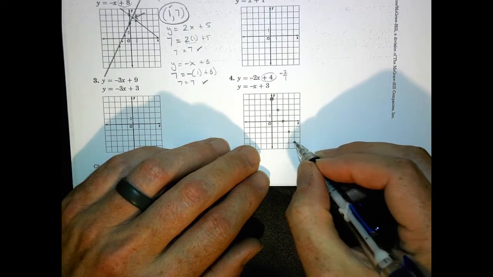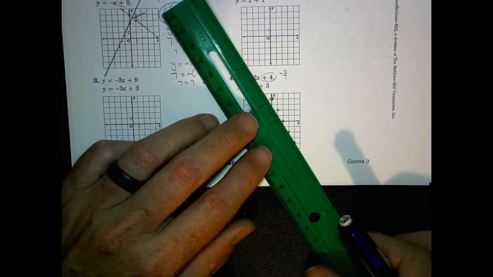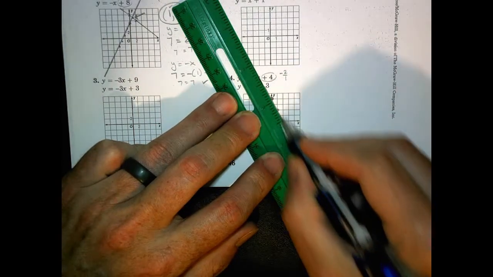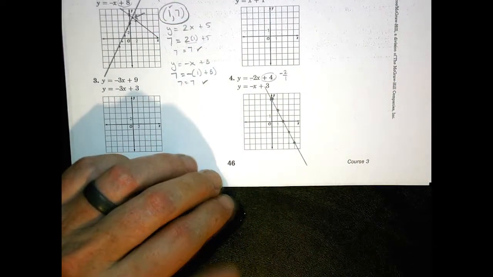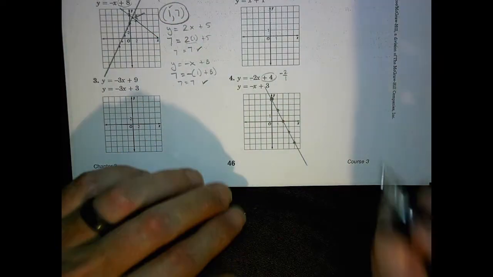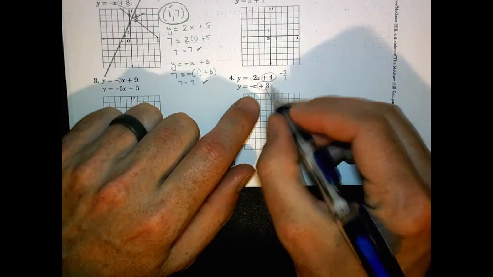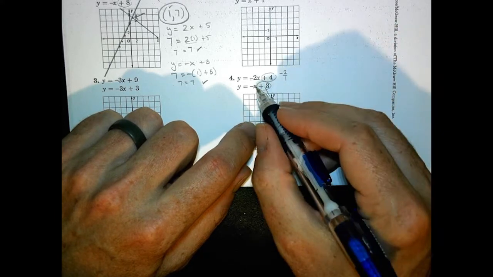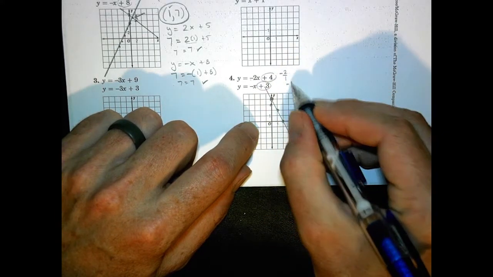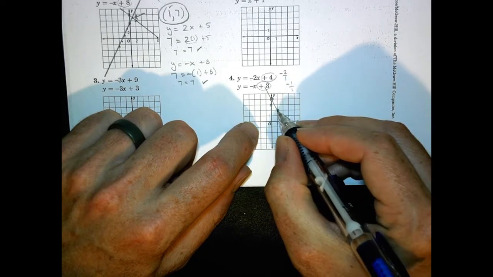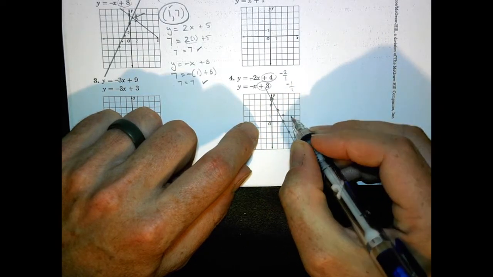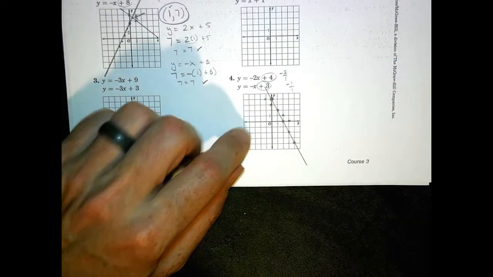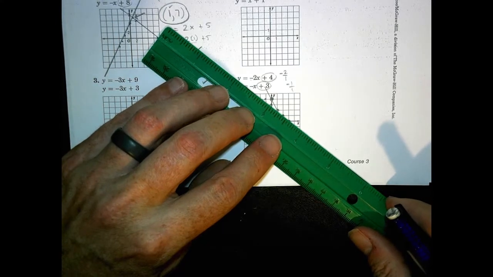And again, there's no limit to how many you do. You can do as many dots as you want to do. I like to do as many as I'm capable of doing, just because it makes my line a little bit straighter, helps me see some more points, maybe helps me find those solutions faster. And for the next one here, our y-intercept is at 3, so 1, 2, 3. And our slope is negative 1. So down 1 over 1, down 1 over 1, down 1 over 1. I also go up 1 over 1 as well. And we can see that we're going to cross right away.